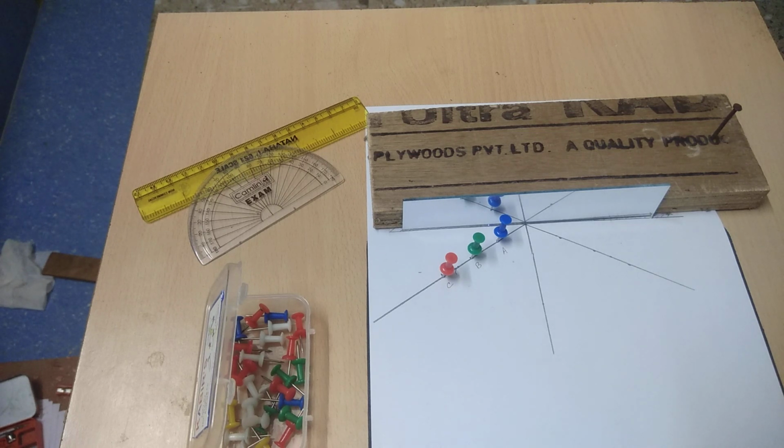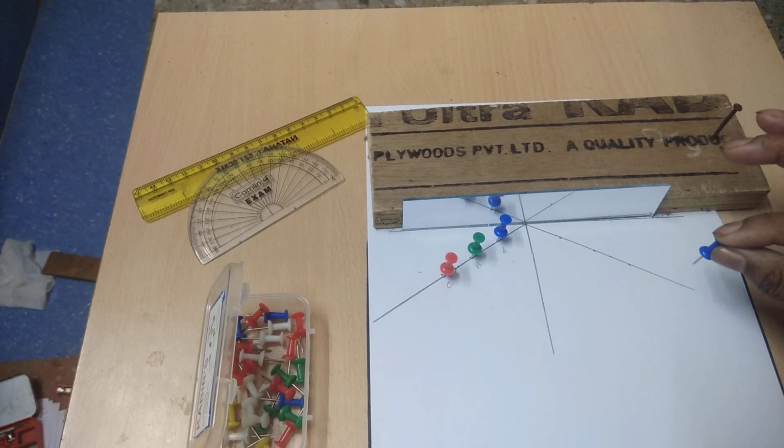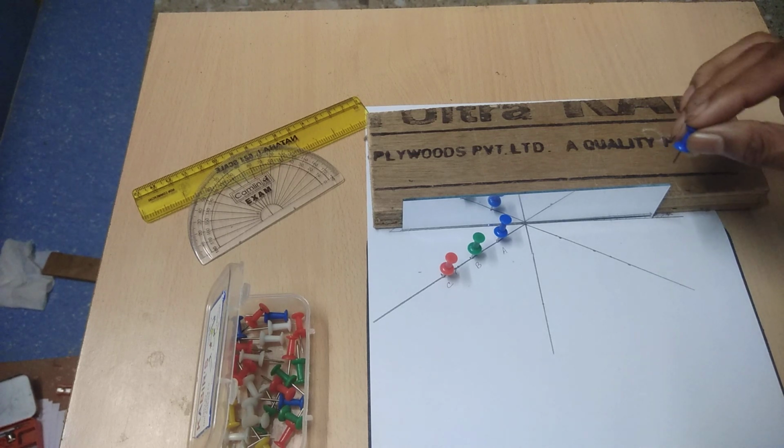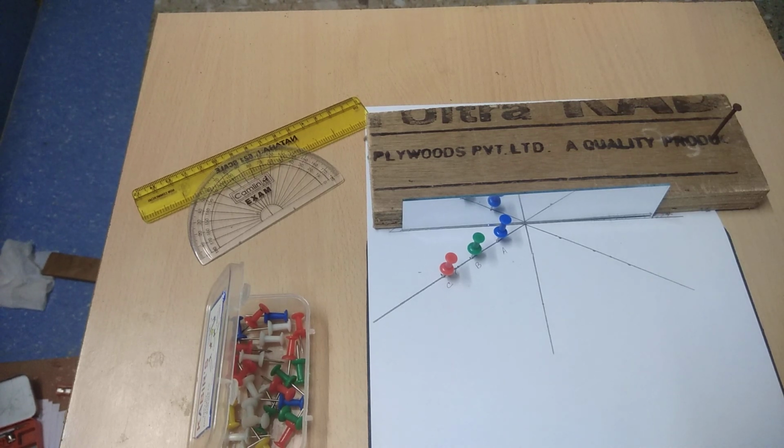First of all, we are putting the blue pin at a point on the reflecting line, such that it appears to be in the same line.